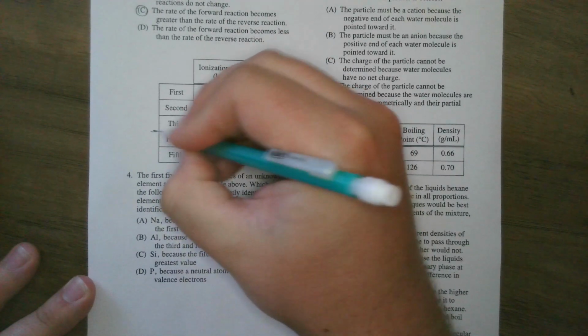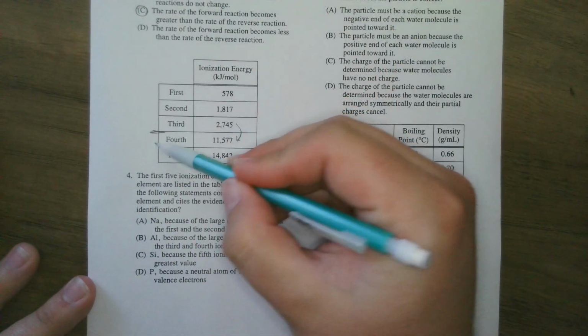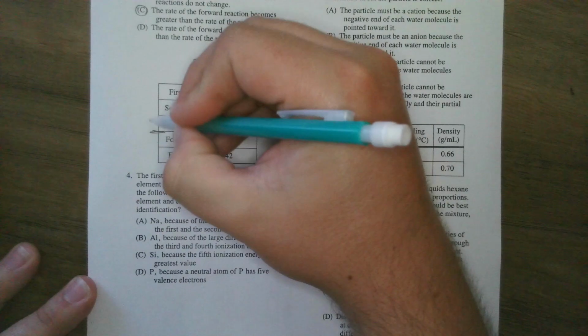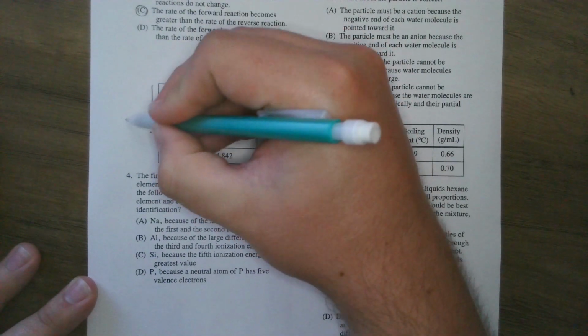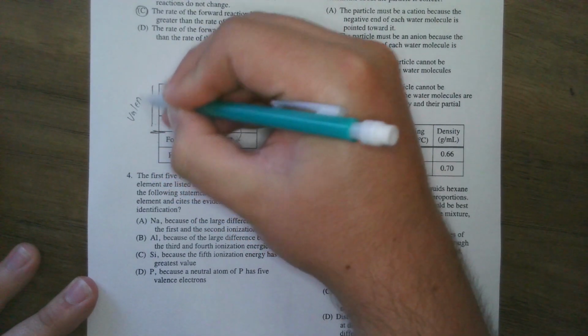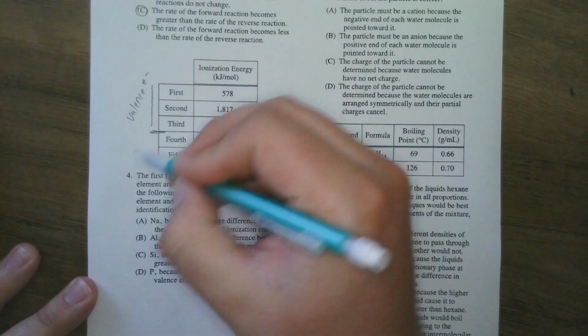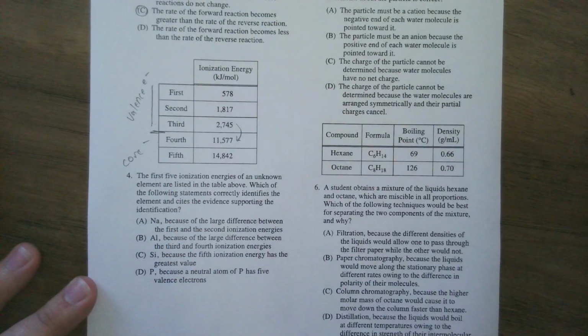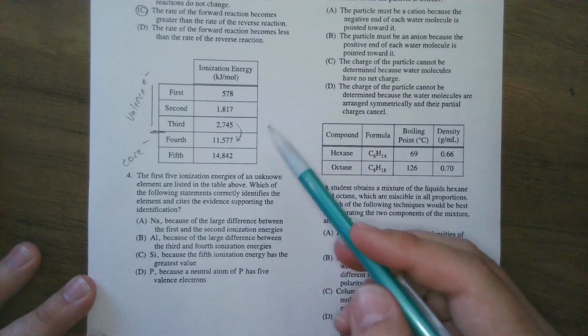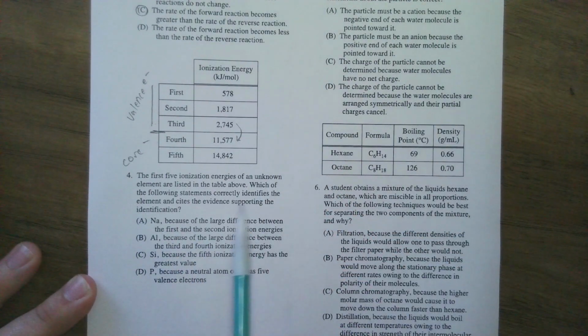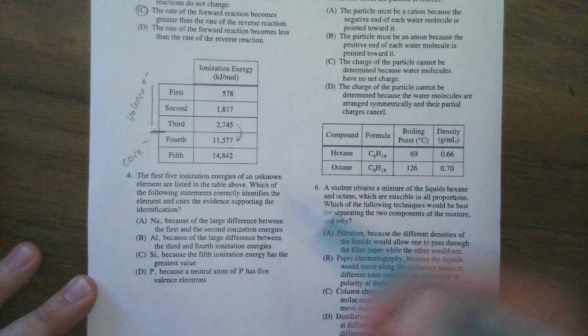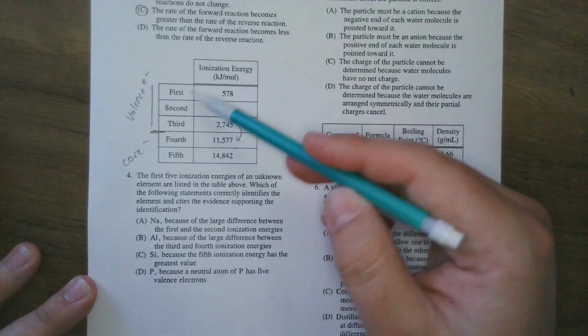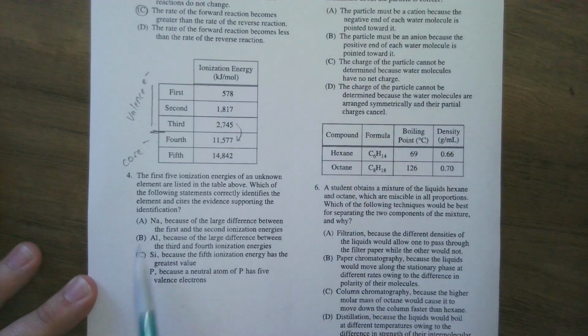So something here is what I'm looking for between the 3rd and 4th energy level. So my energy jumps. So all 3 of these must be easier to remove valence electrons. And then anything after that will be a core electron. So I haven't even read the question, but which of the following statements correctly identifies the element? It's going to be something with 3 valence electrons, and that'll be B. Aluminum, because of the large difference between the 3rd and 4th levels.